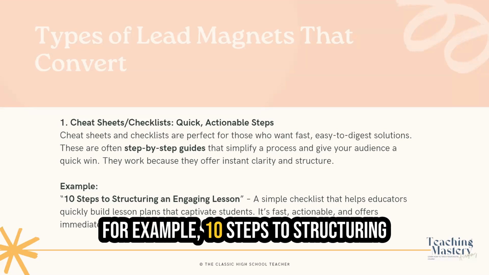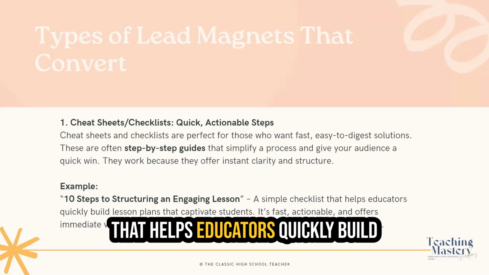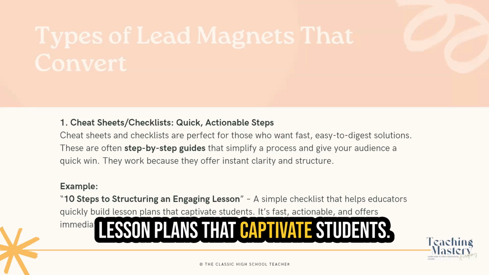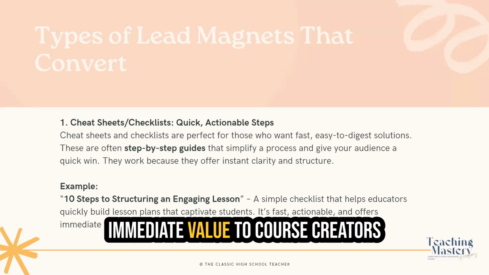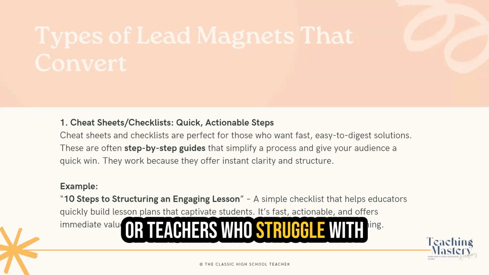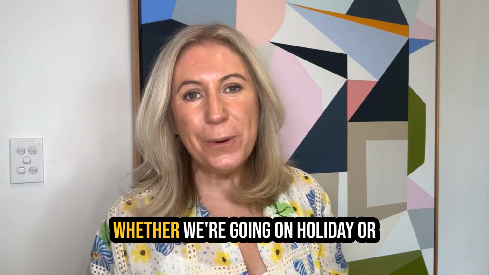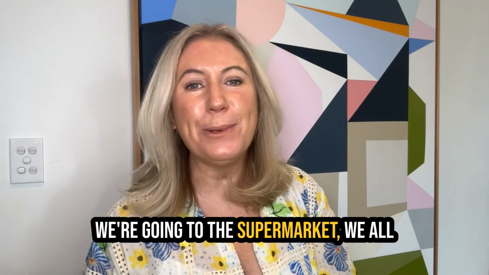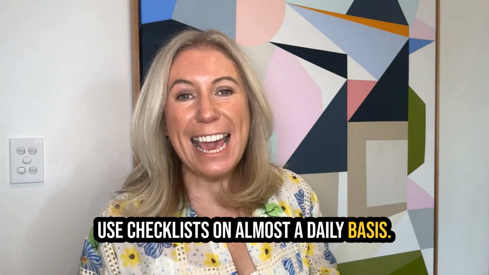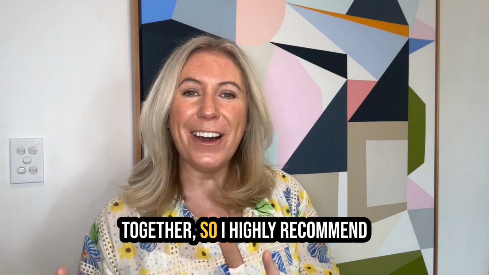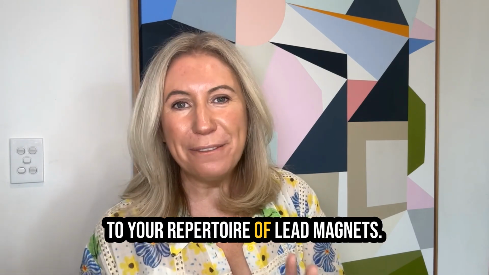For example, 10 steps to structuring an engaging lesson is a simple checklist that helps educators quickly build lesson plans that captivate students. It's fast, actionable, and offers immediate value to course creators or teachers who struggle with lesson planning, for example. And remember, who doesn't love a good checklist? Whether we're going on holiday or we're going to the supermarket, we all use checklists on almost a daily basis. And they're really easy to put together. So I highly recommend thinking about adding a checklist to your repertoire of lead magnets.